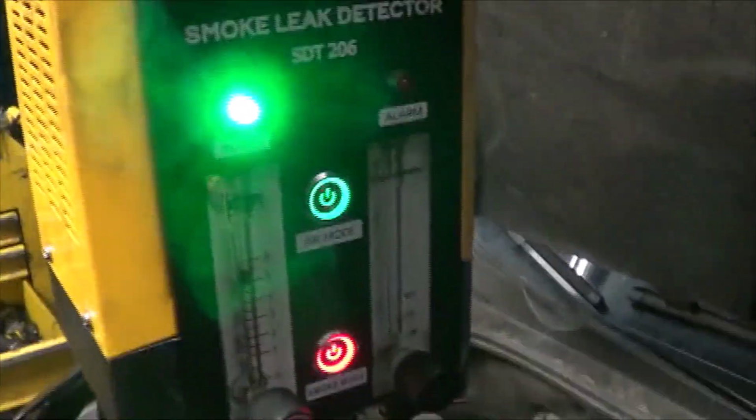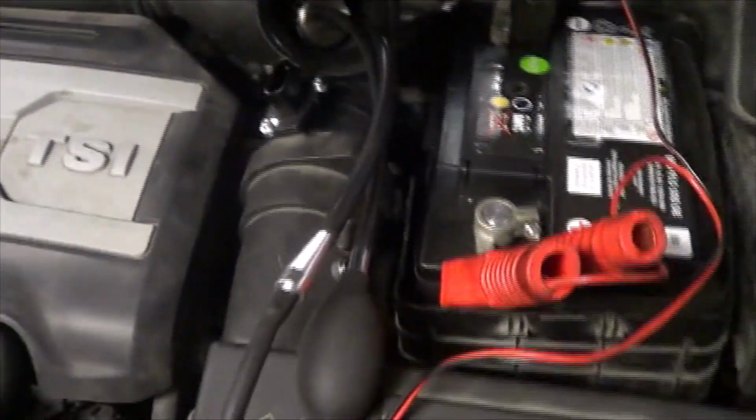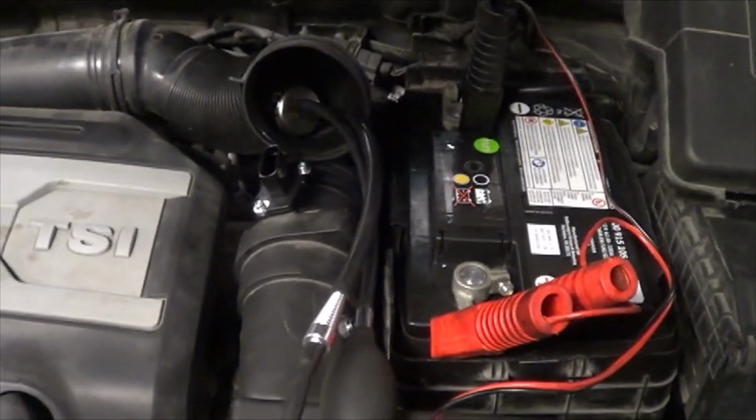This has been a good little machine. It's reasonably priced. Bought it because I saw somebody using it on YouTube, like Mario or one of those guys.